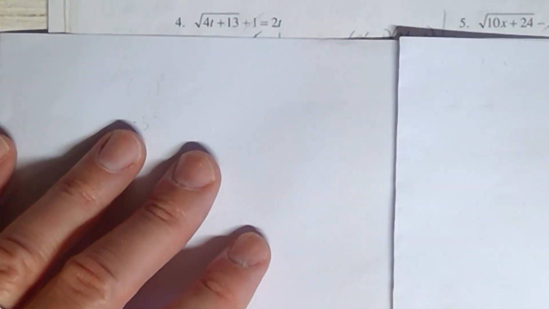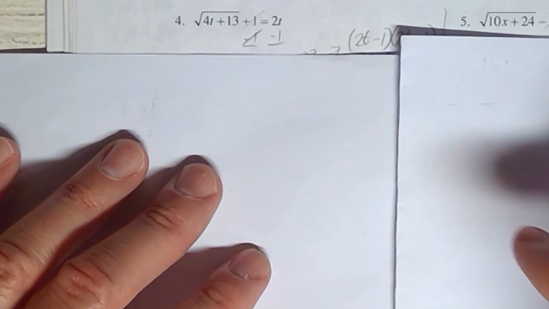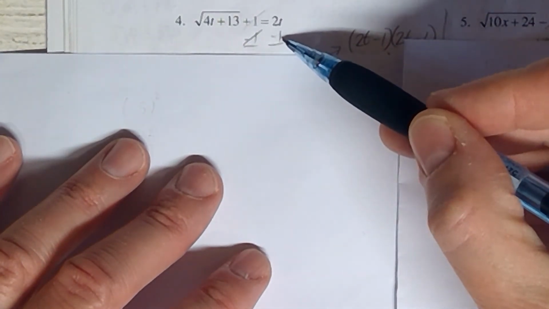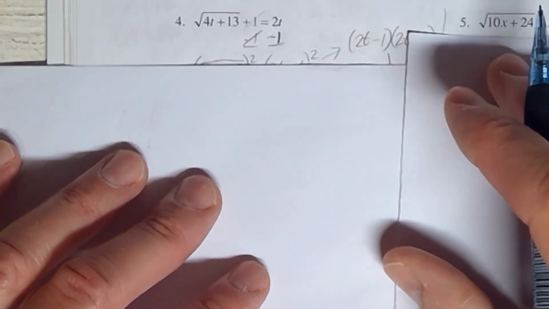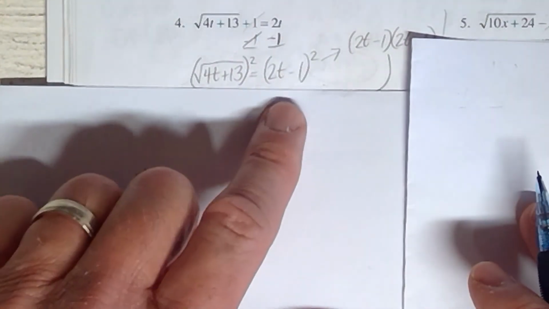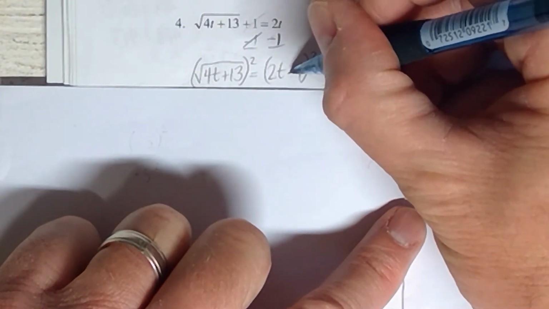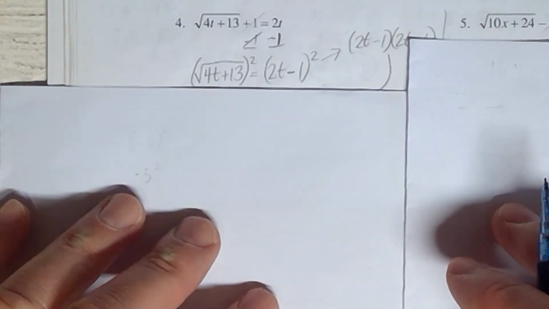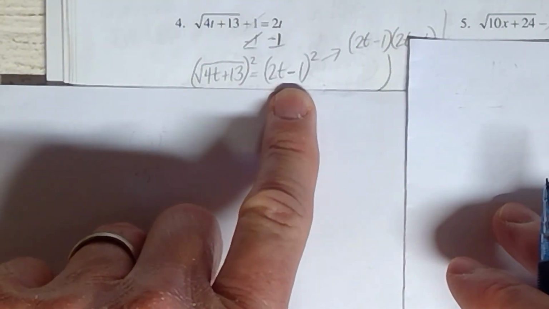All right, number 4. Again, we need to move that 1 over by subtracting it over. But remember that 2t minus 1, those are not like terms. And so keep them separated, 2t minus 1. Don't combine them into one term. That minus has to keep them separated right there. All right. And so now we have the radical by itself, so we square both sides.